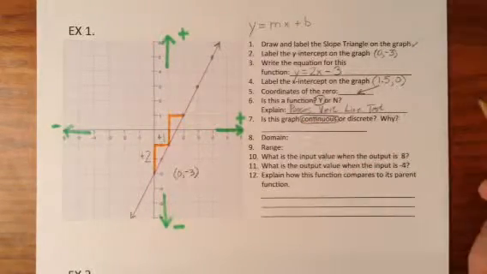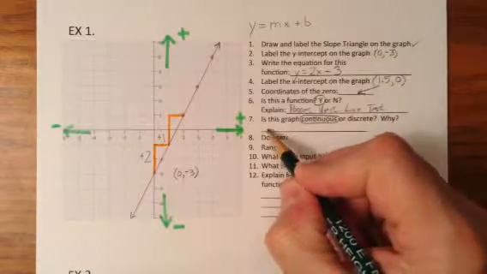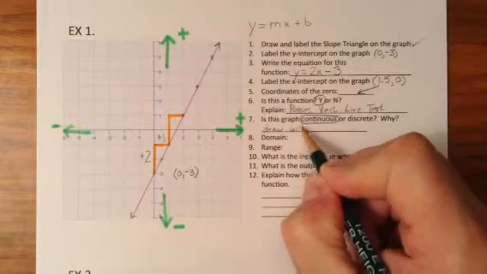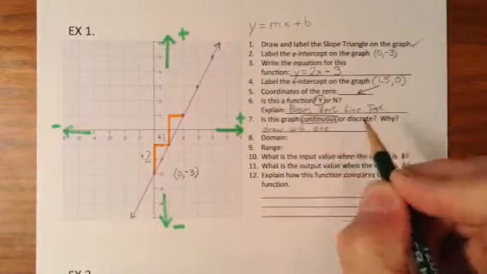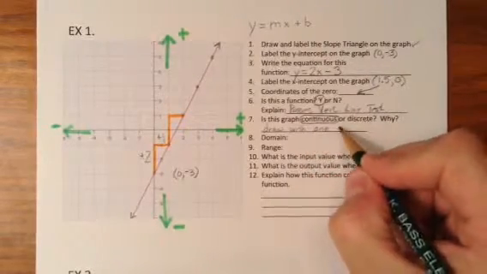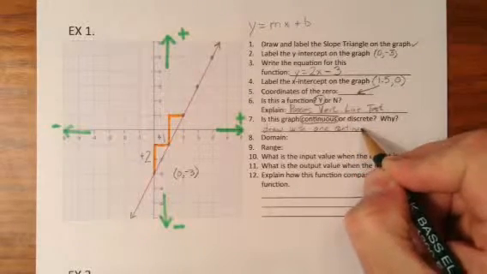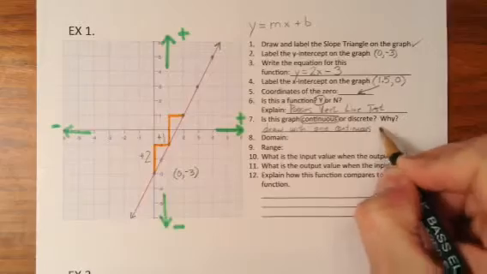And an explanation of why this is continuous. We can draw with one continuous motion.